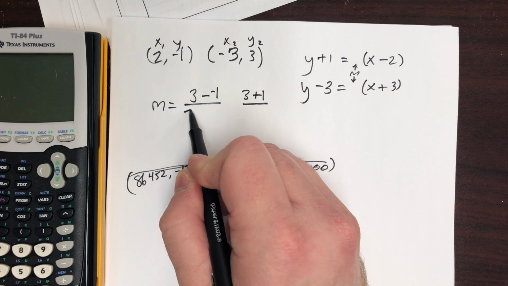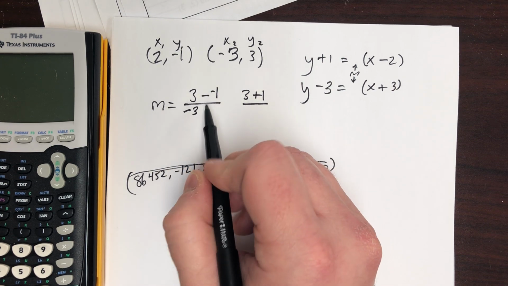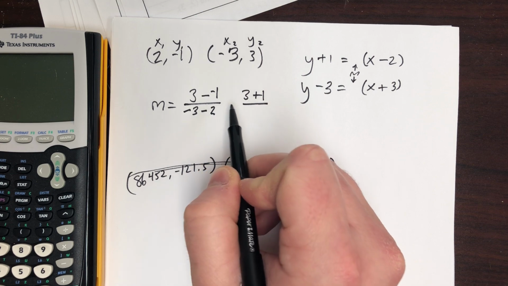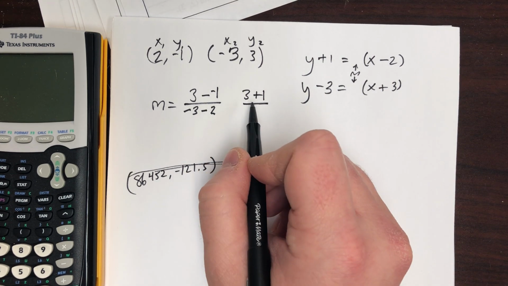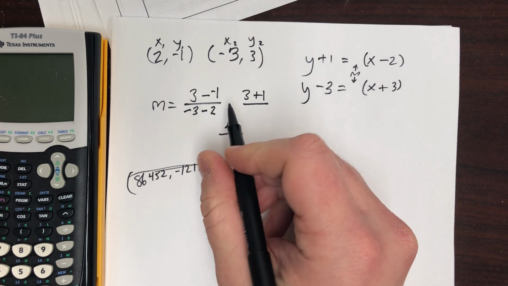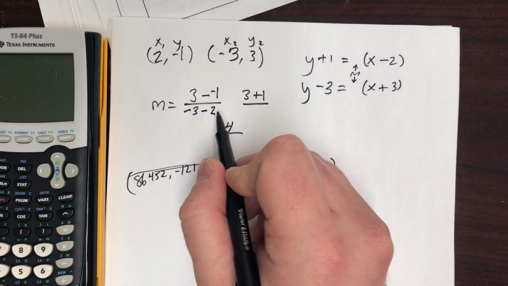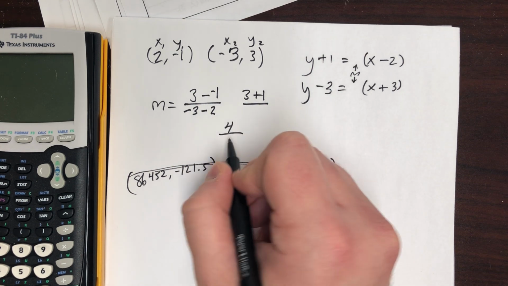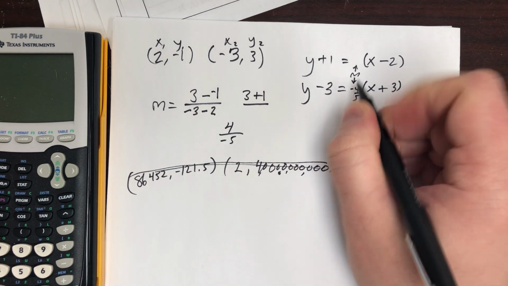Then we have -3 on, yeah, x2, right? x2 minus x1. Okay. So on the top, we have 3 plus 1, which is 4, and on the bottom, we have -3 minus 2. So -3, and then lose 2 from that, get more negative, so -5. So our slope is -4/5, and we're done.